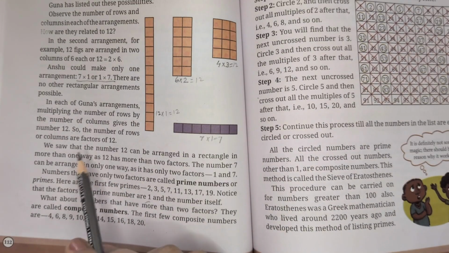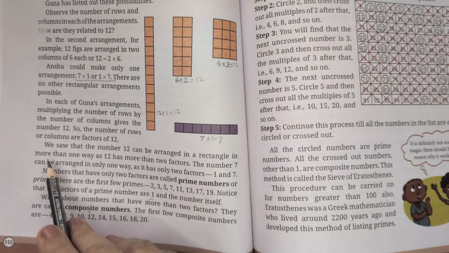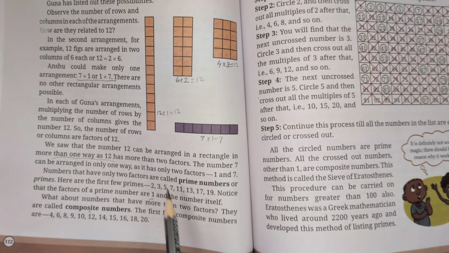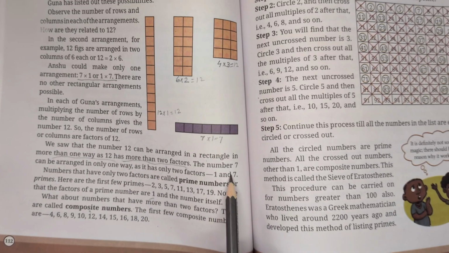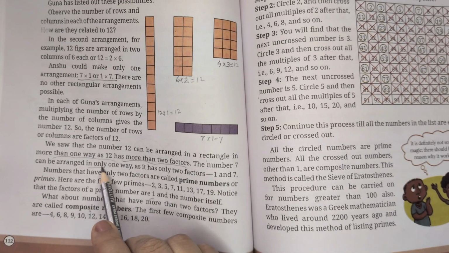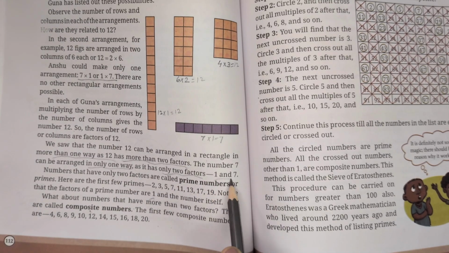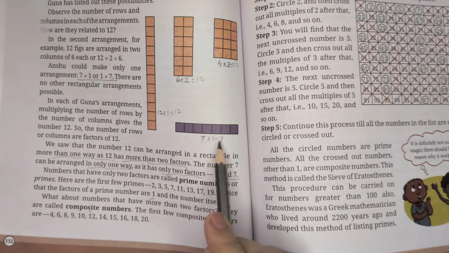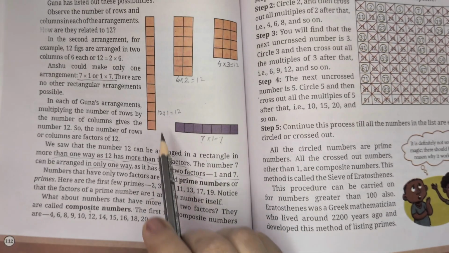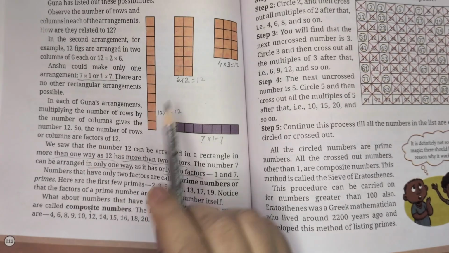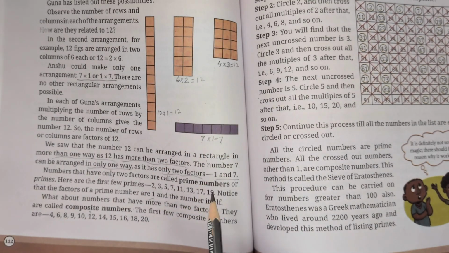So here they are saying, we saw that the number 12 can be arranged in a rectangle in more than one way. That means 12 has more than 2 factors. The number 7 can be arranged in only one way. It has only 2 factors, which are 1 and 7. But 12 has more than 2 factors: 12 and 1, 6 and 2, 4 and 3 are the factors of 12.